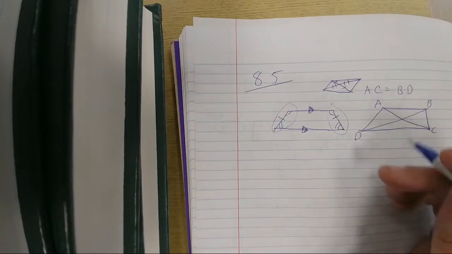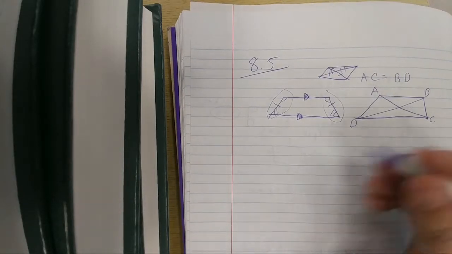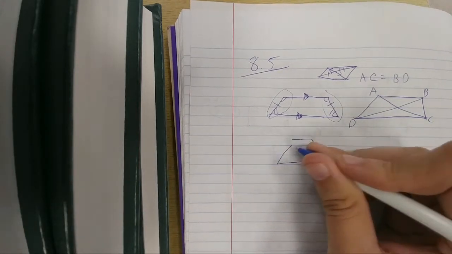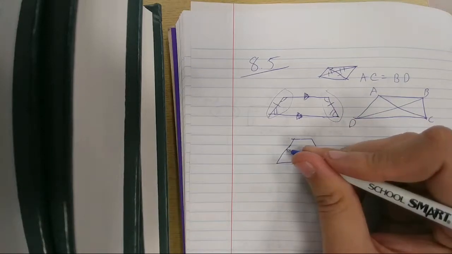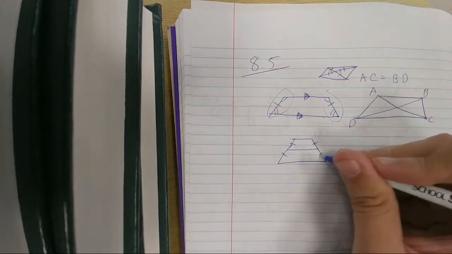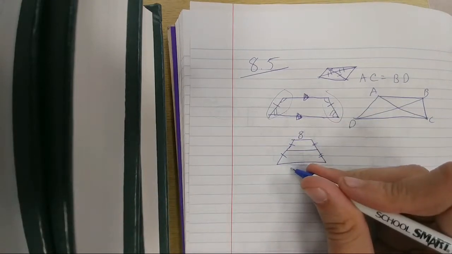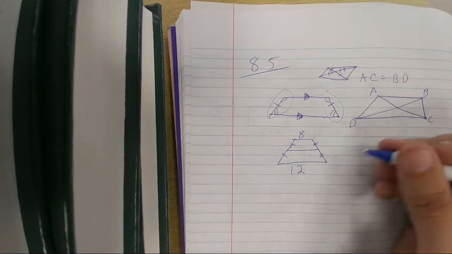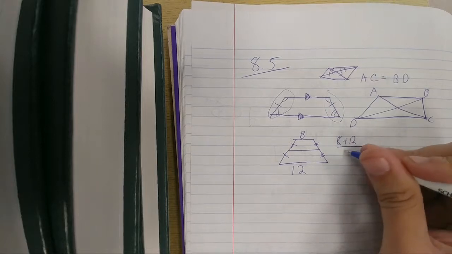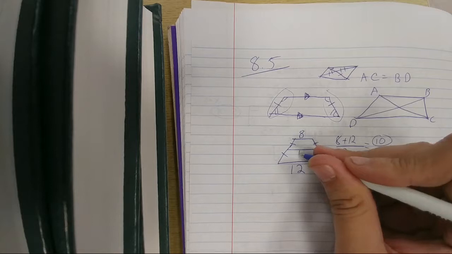Well, let's just do a practice problem. So this trapezoid, and I'll get to kites next. Oh, also, this problem, which most of you could do quickly. If you have this in the middle, let's say these two are equal and these two are equal, and let's say this is 8 and this is 12, the middle line will be the average between the two bases. So 8 plus 12 over 2, that's 20 over 2, which is 10. So you know the length of the middle is 10.